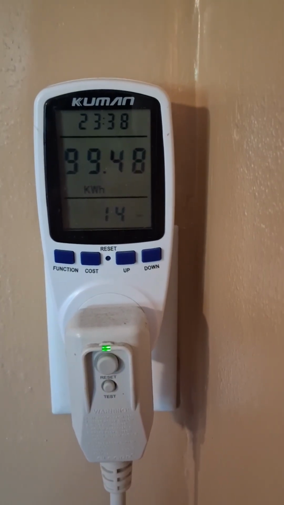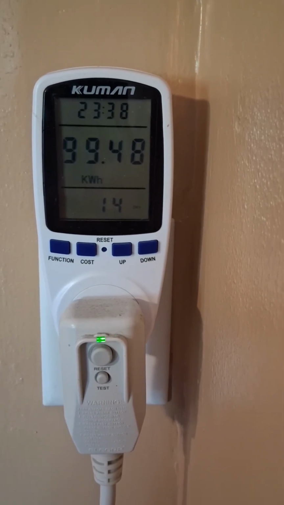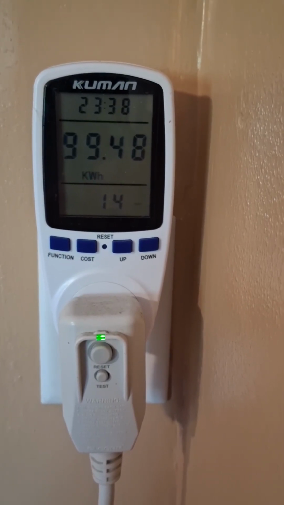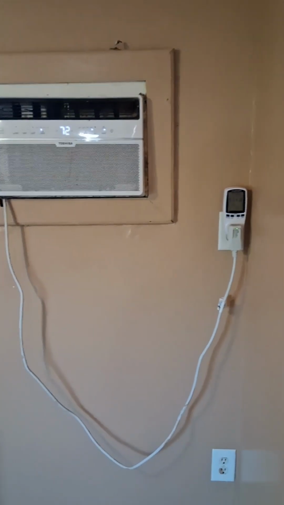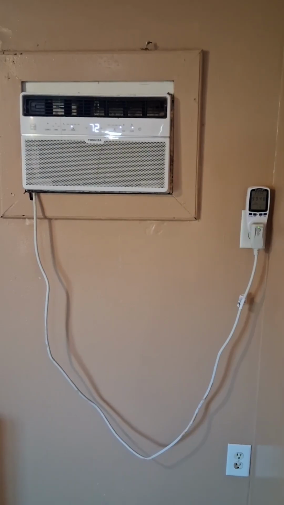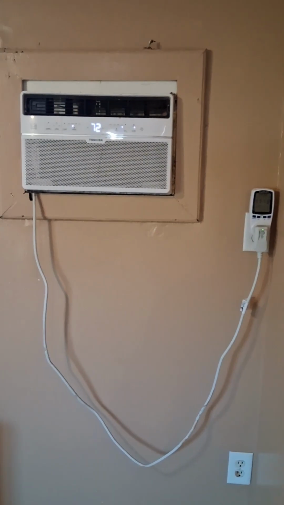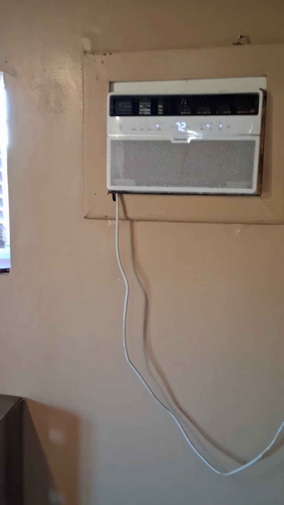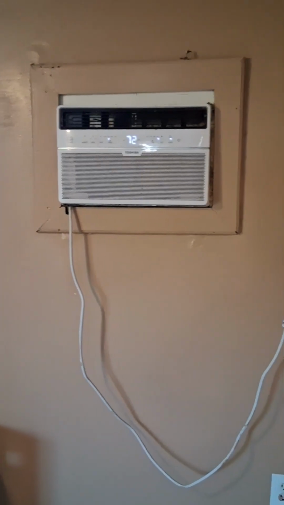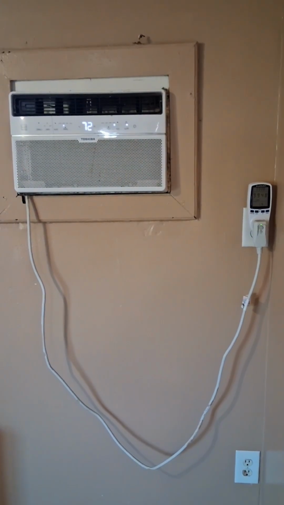So the most interesting thing I've learned after doing this experiment is you see on the top of the power consumption meter where it says 23.38, that was the total runtime of that air conditioner over a 14-day period. So that means because it's on a thermostat, it only actually ran 23 hours and 38 minutes in the past 14 days. So if you do that math, it's not as favorable. That comes out to about 60 cents an hour if yours runs continuously and is not on a thermostat.